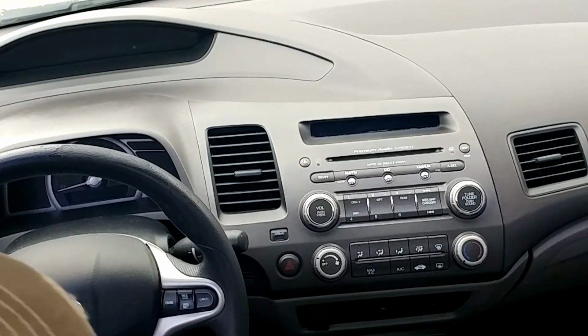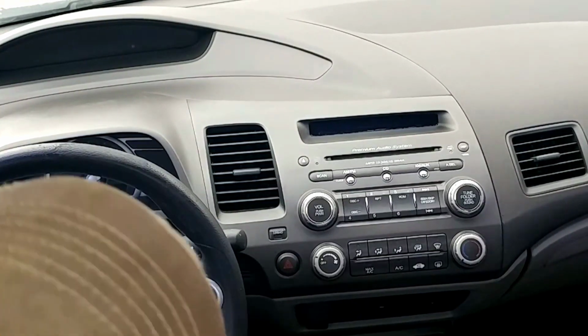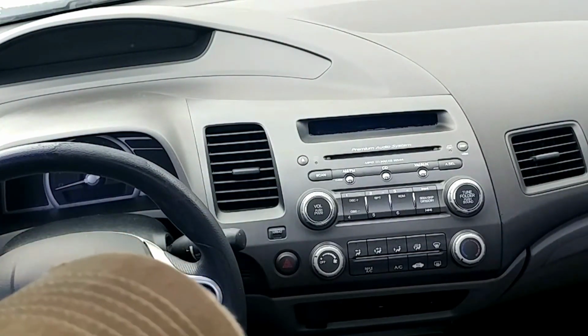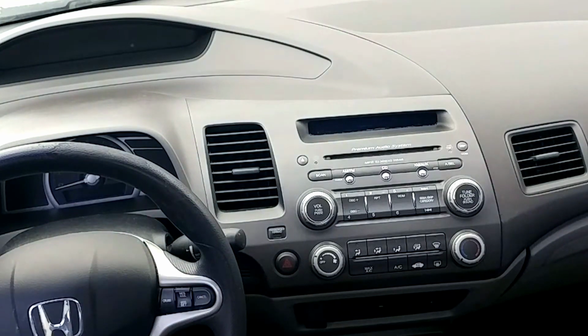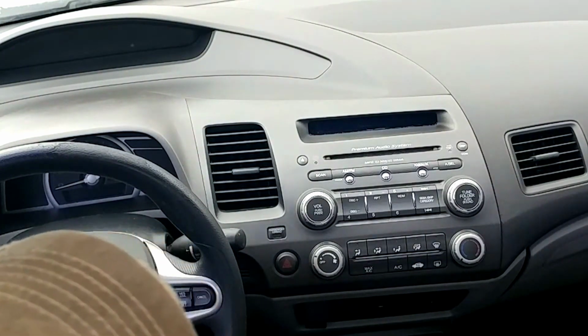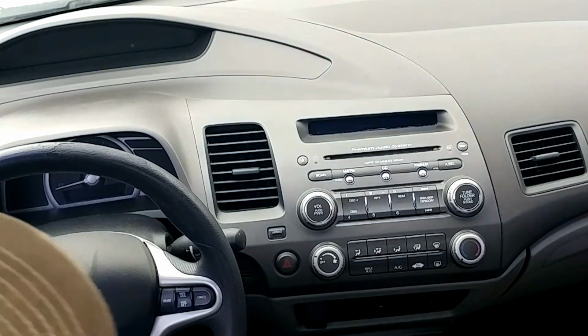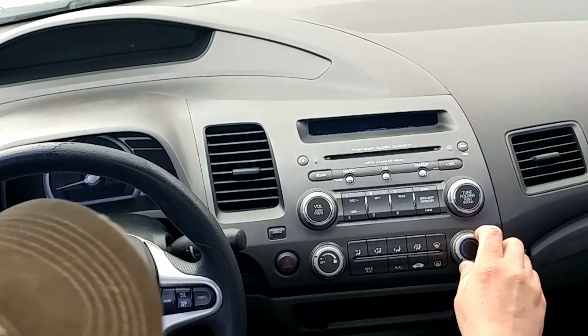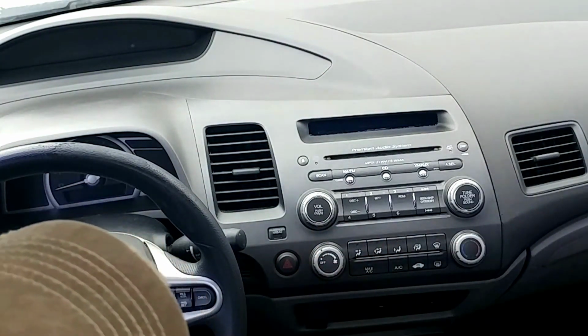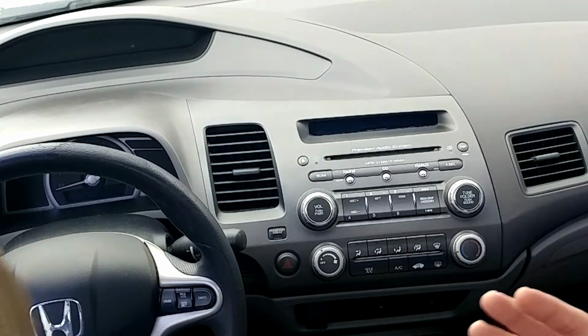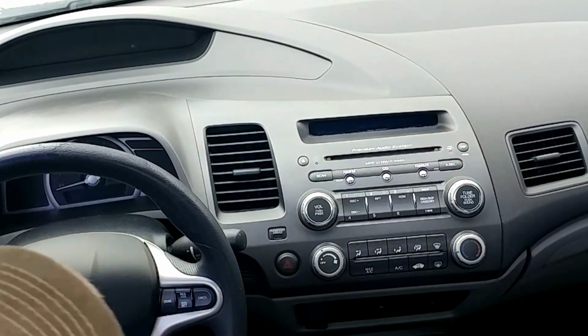Alright everybody, I wanted to make a quick video here. If you're having problems with your air conditioning, maybe the blower motor, maybe a blend door, the AC compressor, or even the climate control, here is a quick and easy way to do a self-test of your climate control or HVAC system. It's real simple.